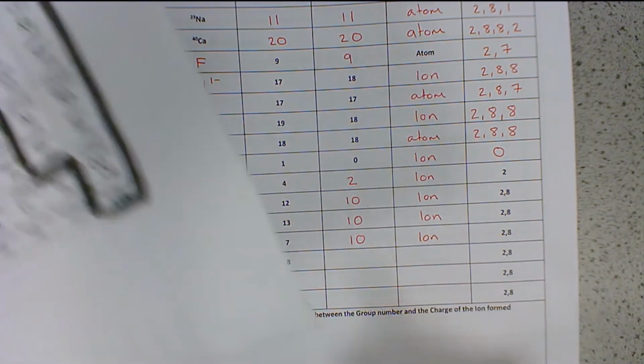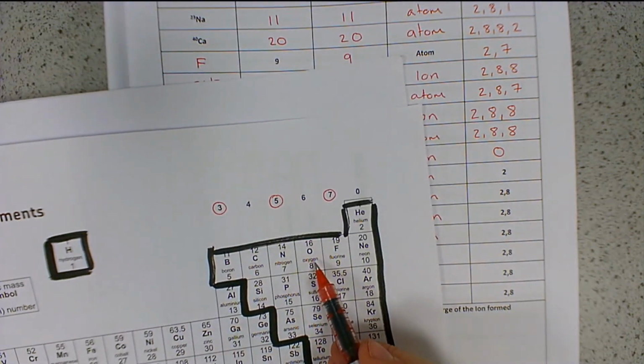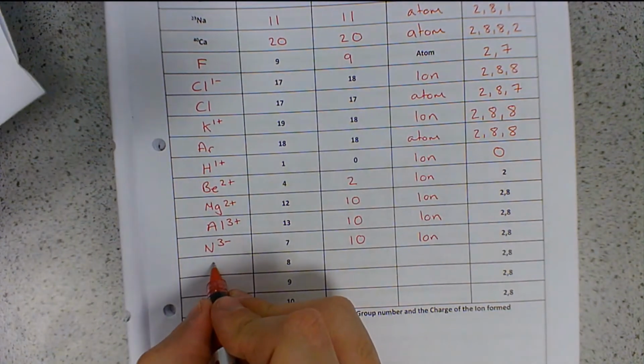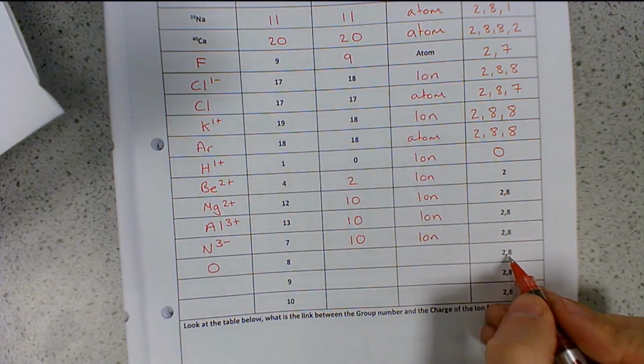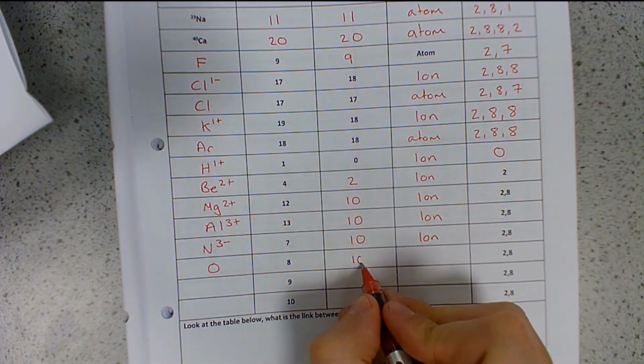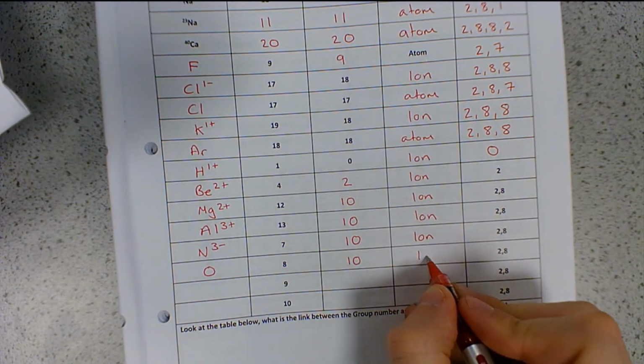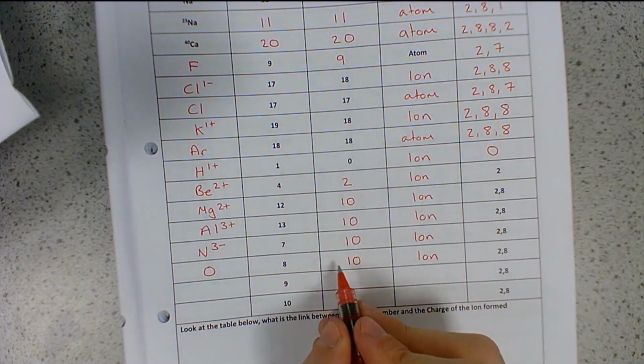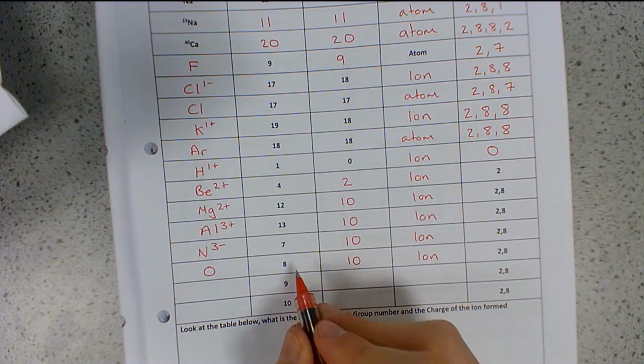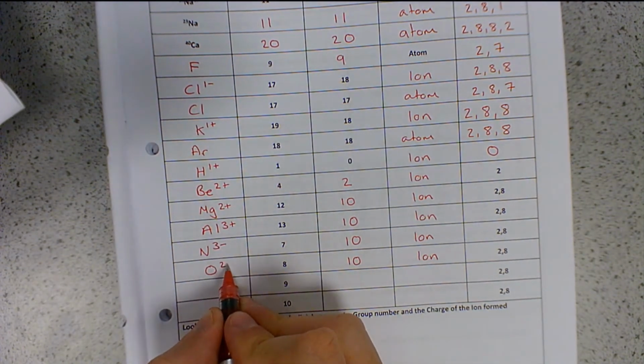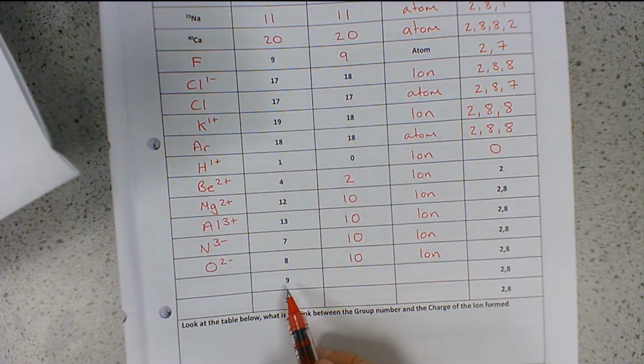Number of protons 8, which is oxygen. And again, 2, 8 giving us 10 electrons, which is different to the number of protons, so it must be an ion. This time it's 2 more electrons than protons, so this must be 2 minus.